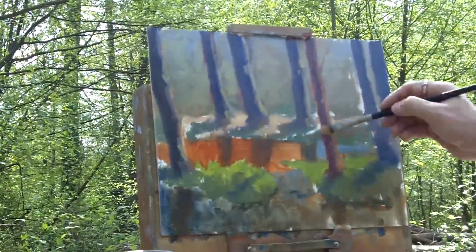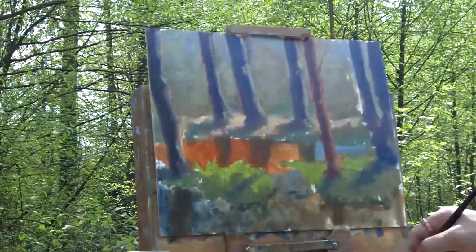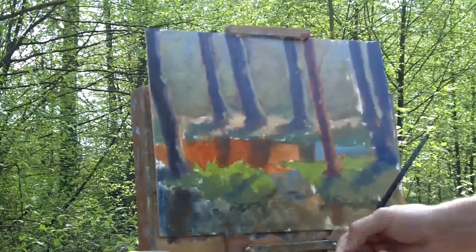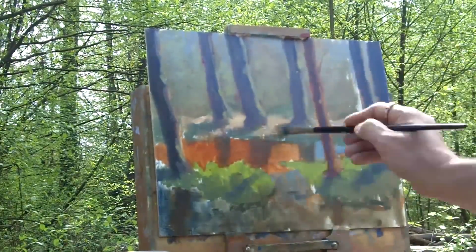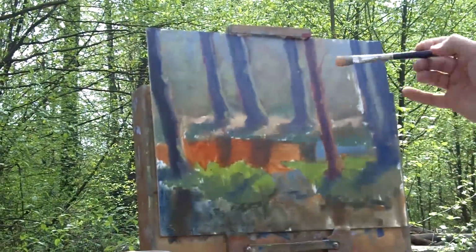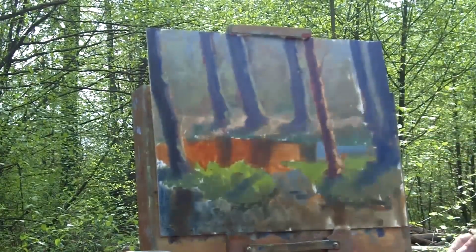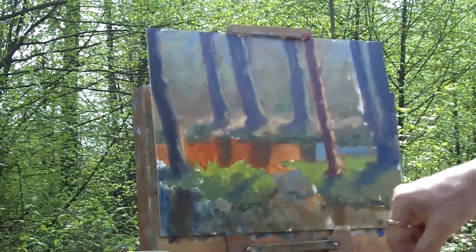Some warm violets in the shadows, and as I move in I start putting in a little bit warmer, more yellow tans for the highlights. Working in the back trees, back and forth, always back and forth. Trying to establish the value of those back trees, reducing them a little bit, and you'll see me push them down a little bit farther later. Put that nice highlight on that tree of interest there, and I start working in the background a little bit more, trying to put the highlights on the grass.